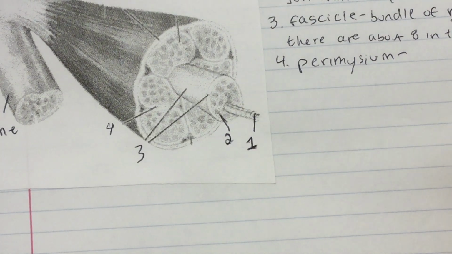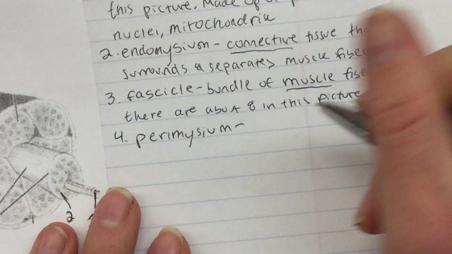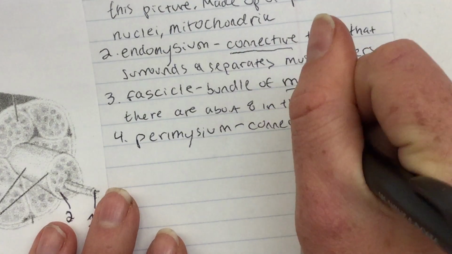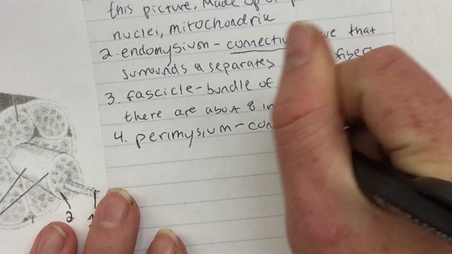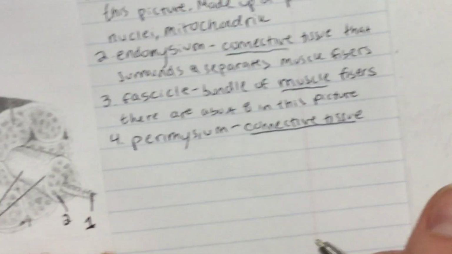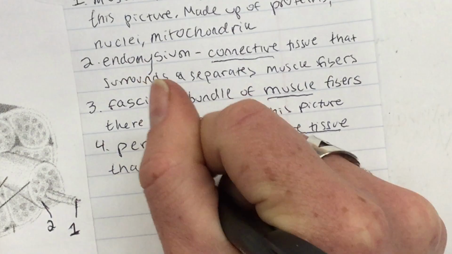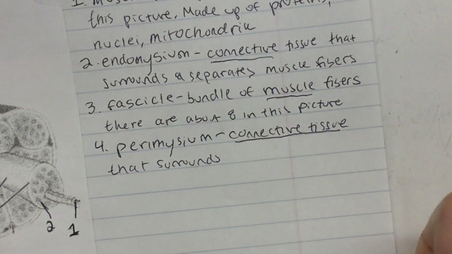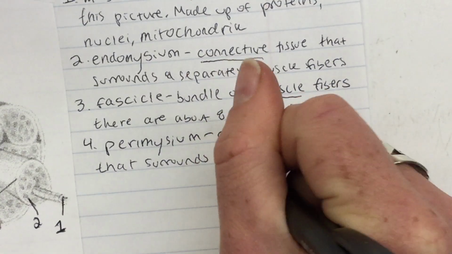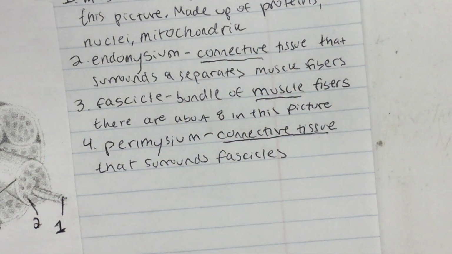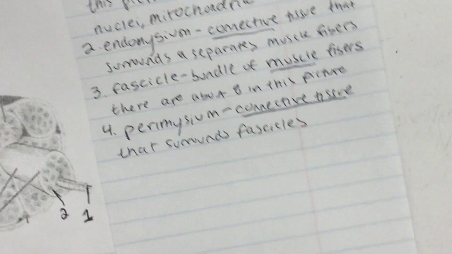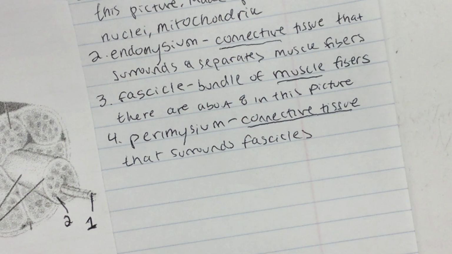Say perimysium. Perimysium, and that one is, again, connective tissue. And this connective tissue, connective tissue that surrounds what? Yeah, connective tissue that surrounds fascicles. Surrounds and separates them from each other. So every bundle called a fascicle has perimysium like a shell, a layer surrounding it, encasing it. It holds the muscle together, protects it, and is there as just a structural layer.